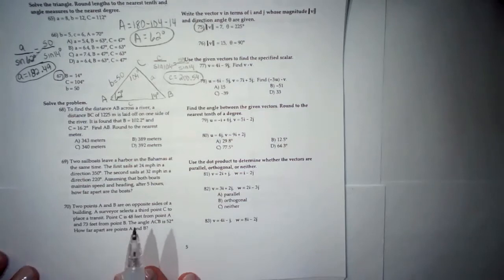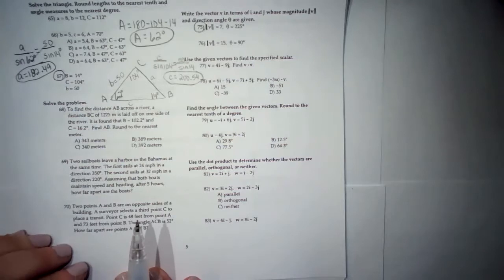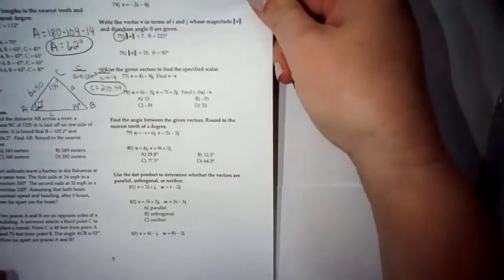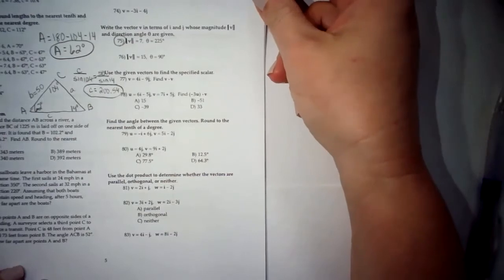Okay, so everybody remember law of sines. Are you comfortable with law of sines? Okay. All righty. Where does that take us? 75 then. Okay, so this was the last test.